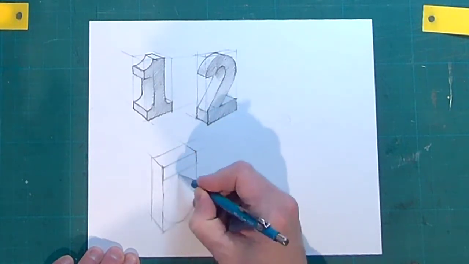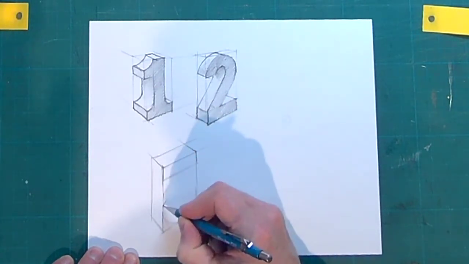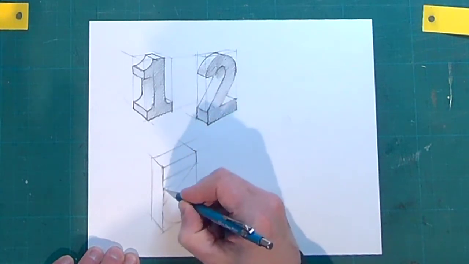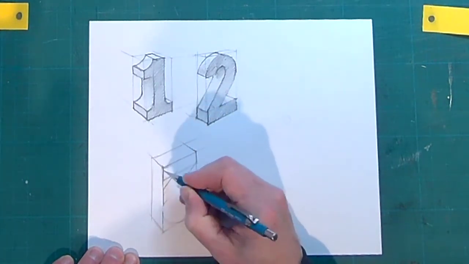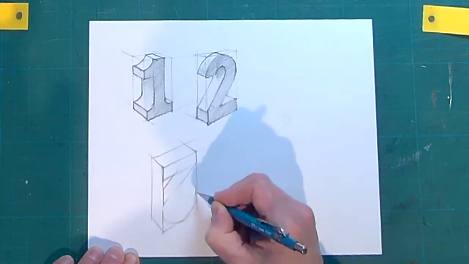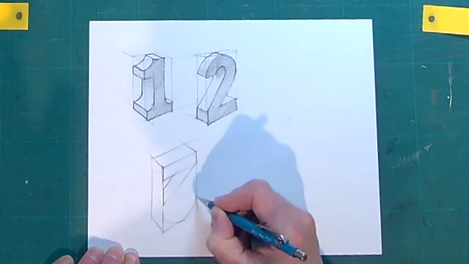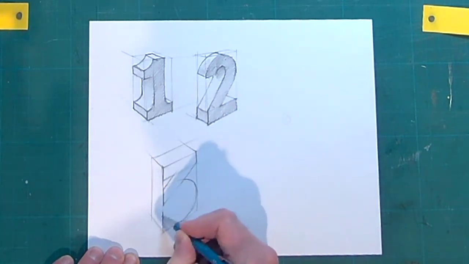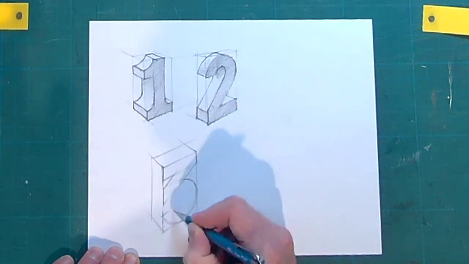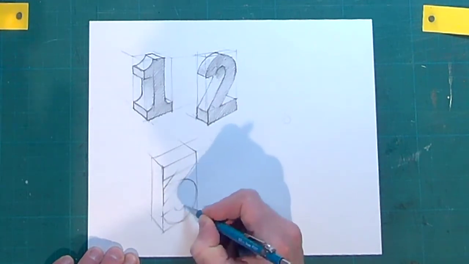Alright, we've got a line here that goes to there. So there's one side of it, and then this curve will come right around to there. That goes to the vanishing point.